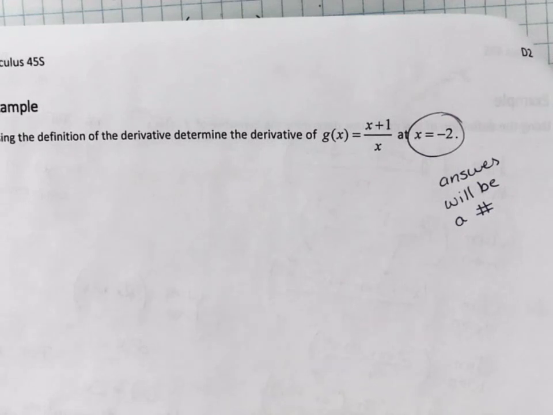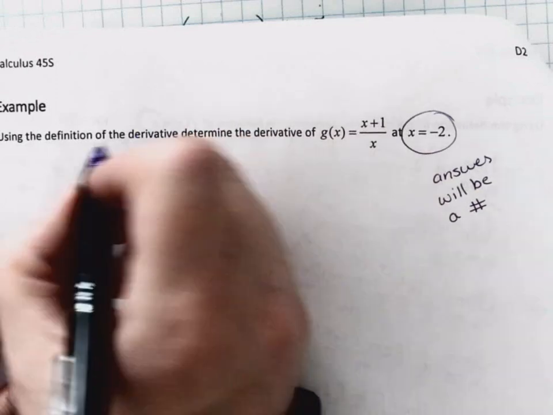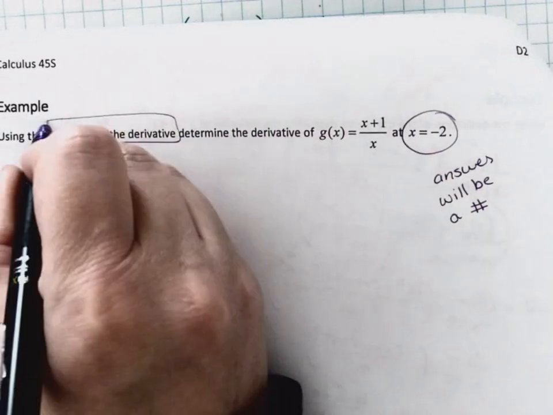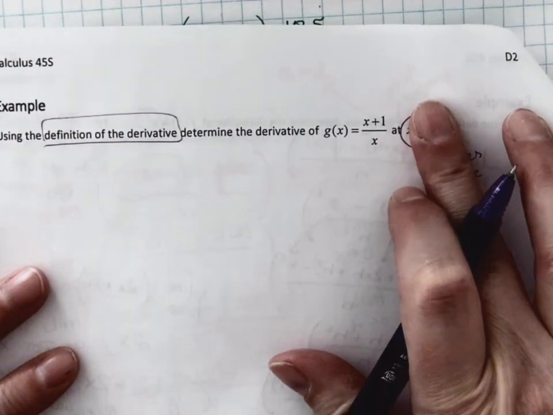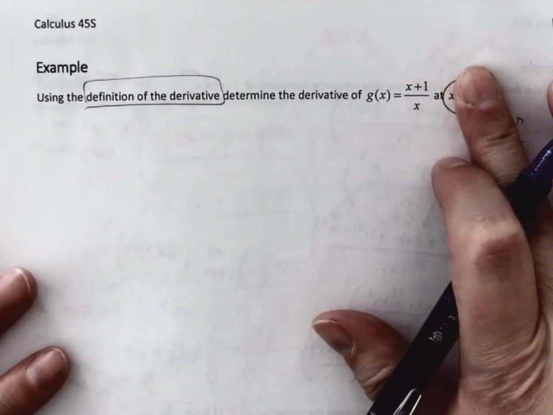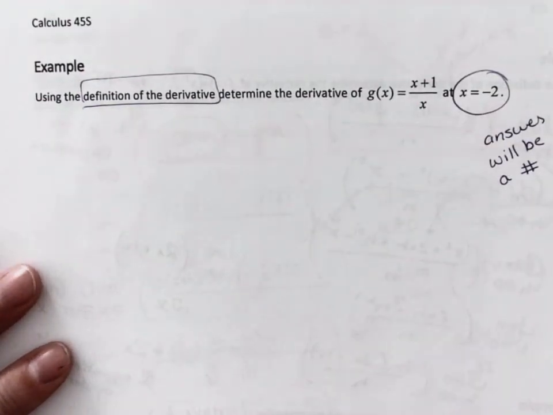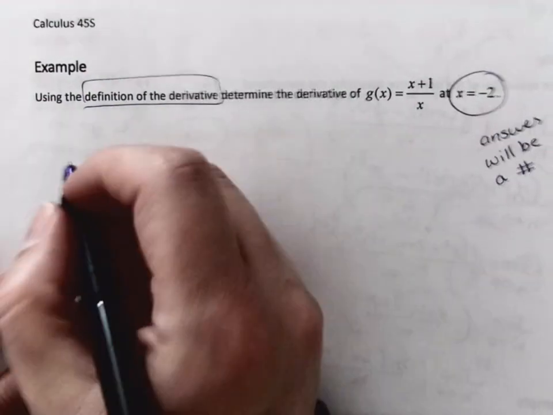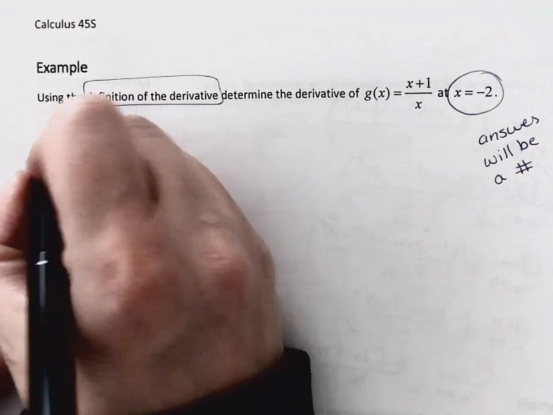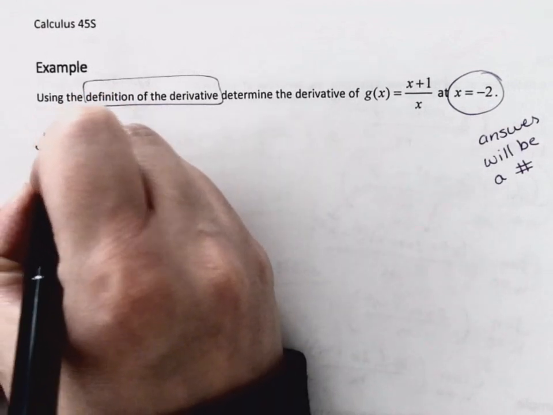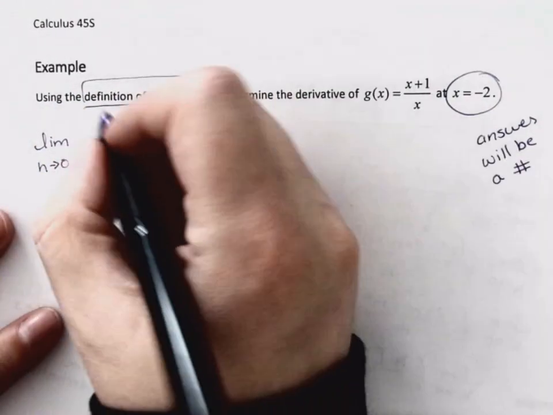Okay, so what I would like you to do, you ready for what I would like you to do? I'd like you to do the definition of derivative. So we're going to do it without this point first, and I want you to create me the expression of the derivative. And then we'll substitute it in at the end, just like we did before, but I want to work this one through. So I'm going to set it up, and you guys are going to go.